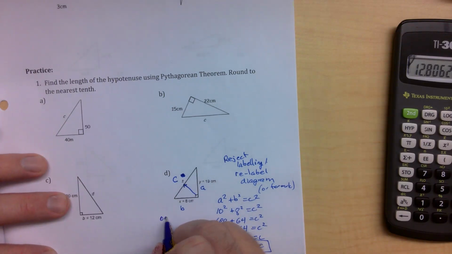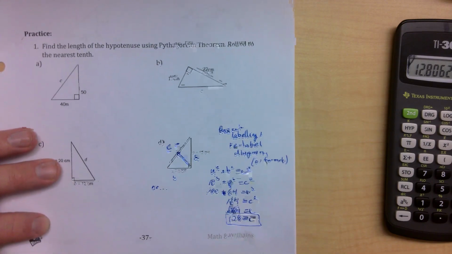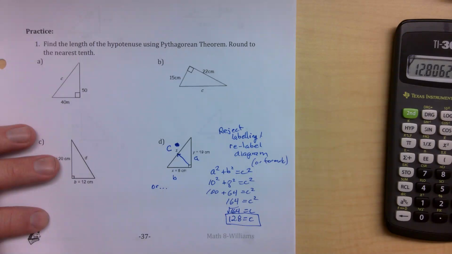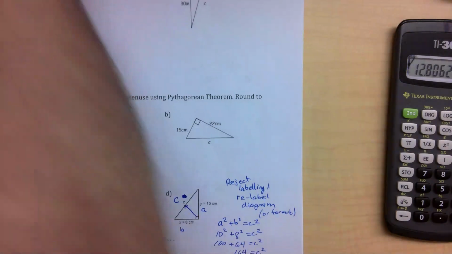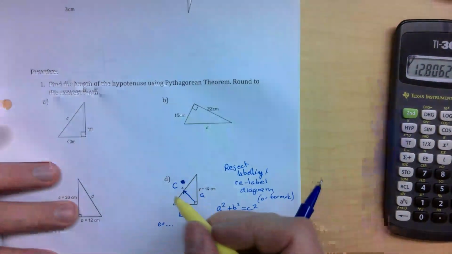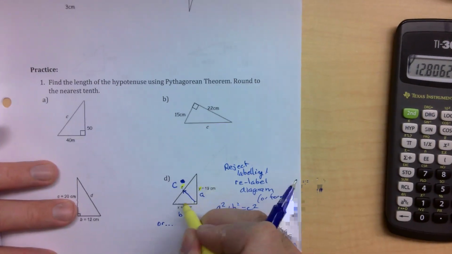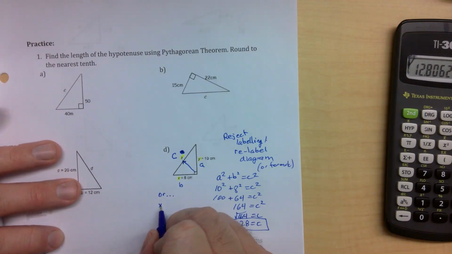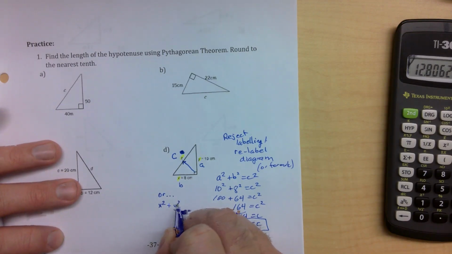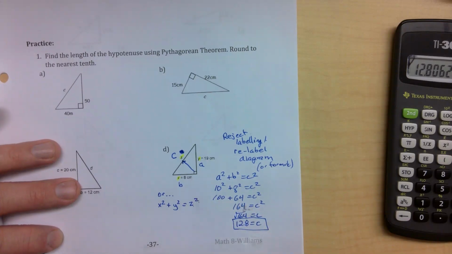Now, you might want to challenge yourself to do this, and I don't think it's that hard. You could write the formula in terms of the letters it actually gives you. Could the Pythagoras formula, do we have to forever and ever be locked into A, B, and C? Well, no, not really. Could we not just have said x squared plus y squared is equal to z squared, right?